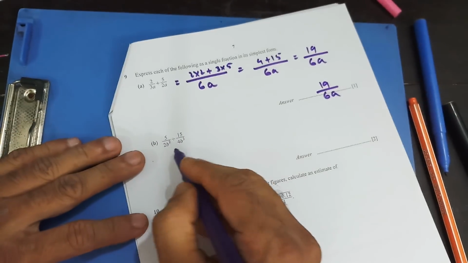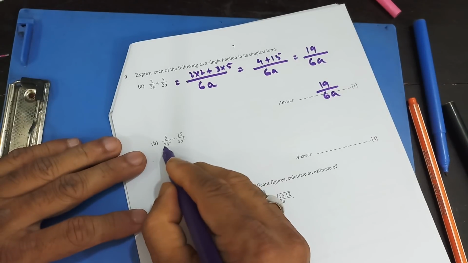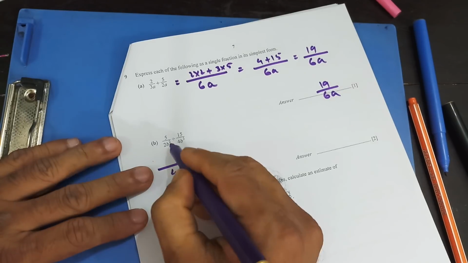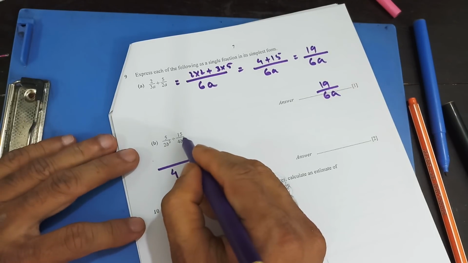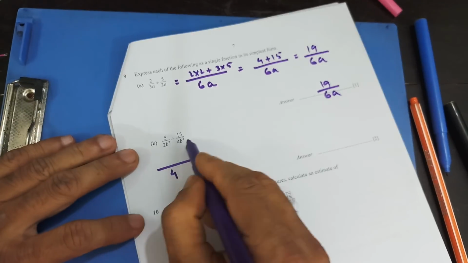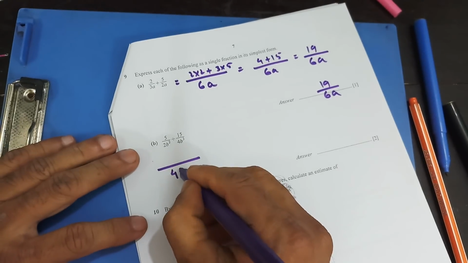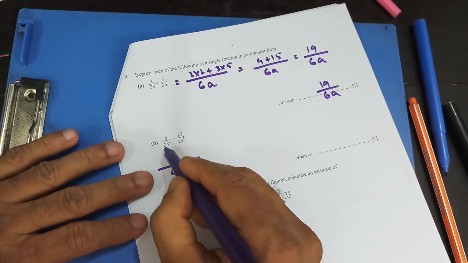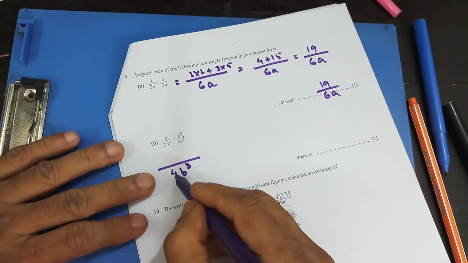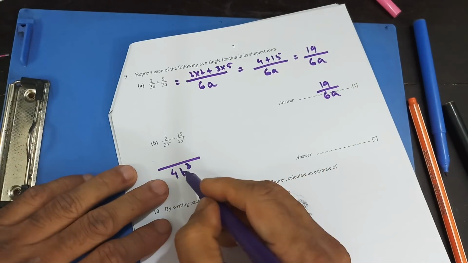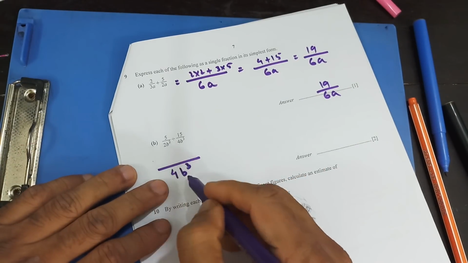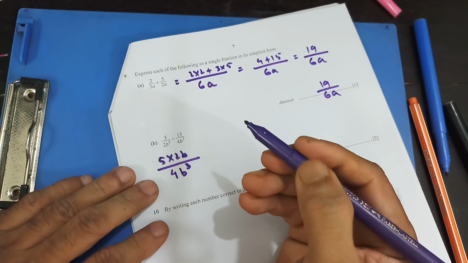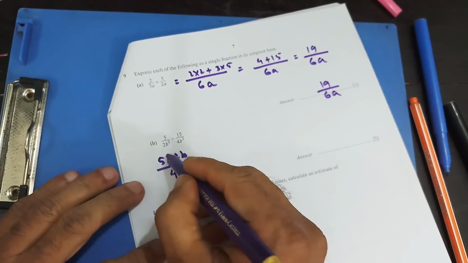All right, now next one. Here 4 is a multiple of 2. So I can take the LCM for the known number as 4. And for the unknown I have b squared and b cubed. You know that the LCM takes all the bases with the highest power. So b with its highest power 3. Now if you divide 4b cubed by 2b squared, 2 and 4 cross out leaving 2, and b cubed and b squared leaving b. Oops, sorry, this is division, I'm sorry.